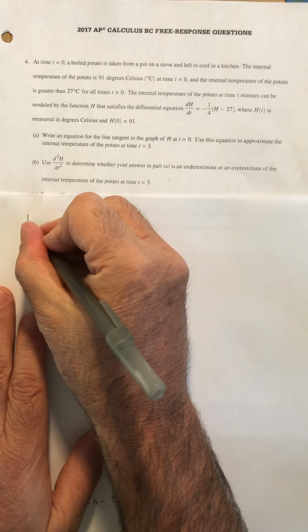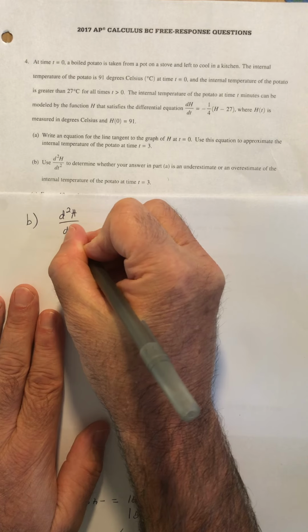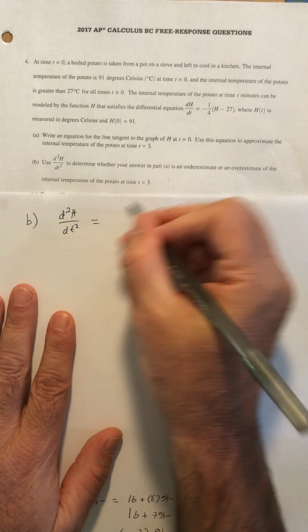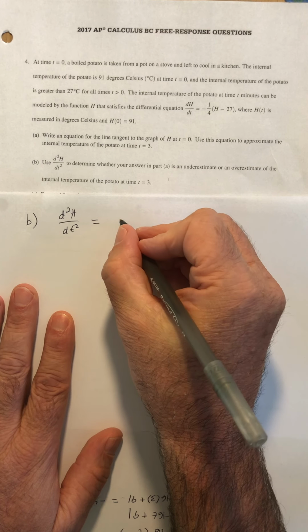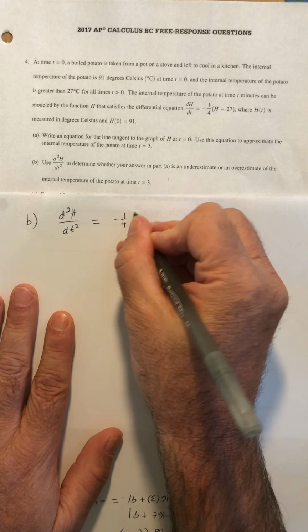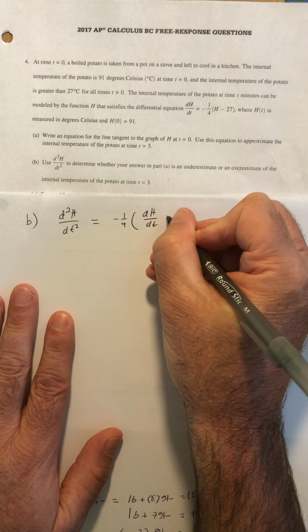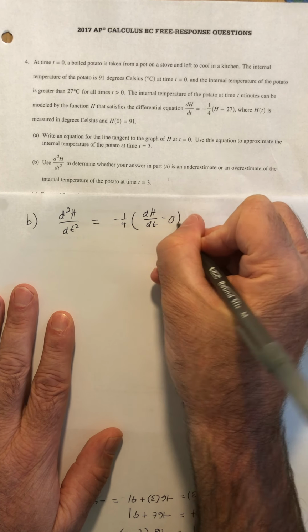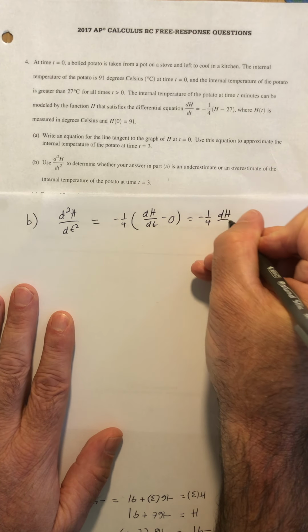All right, part B asks us to find d squared h dt squared. That's the second derivative of h. Let's do that to start. So I'll go up to the derivative expression, take the derivative of that. So it's going to be negative 1/4 times the derivative of h minus the derivative of 27, which is 0. So I just get negative 1/4 dh dt.